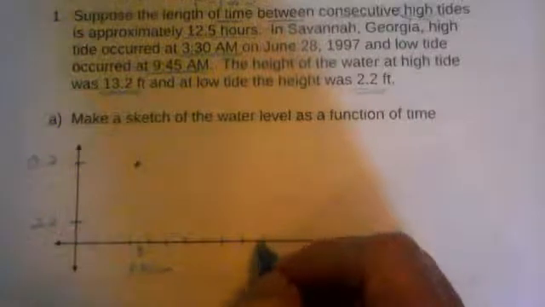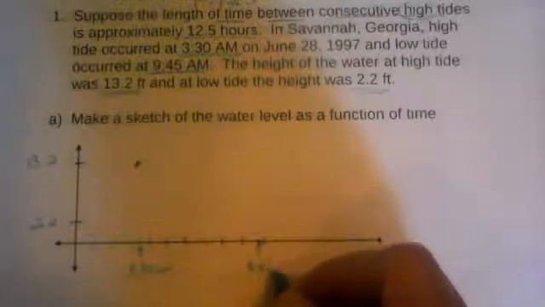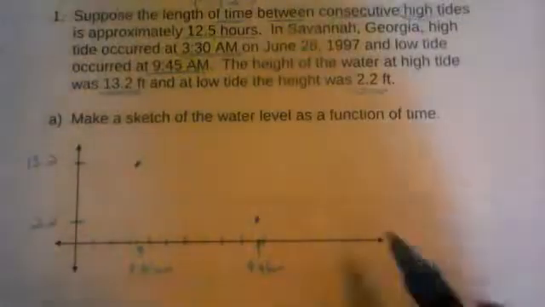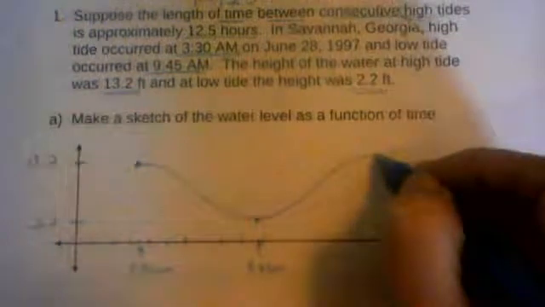So 9:45 is going to be right in here. And that's going to be my low point. Okay. Now I know that I need to keep going out here until I get back up to my high point so that I can draw my graph.